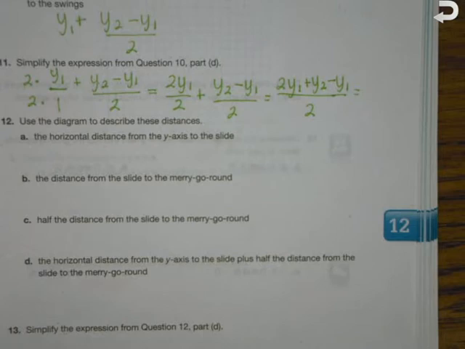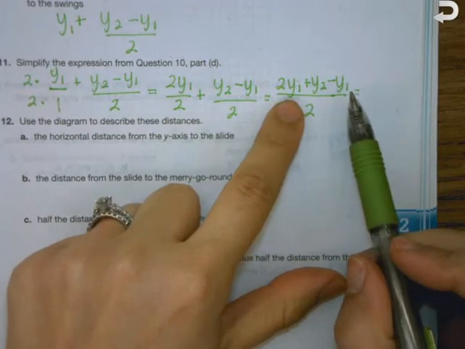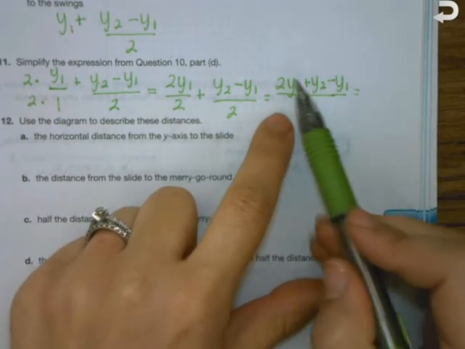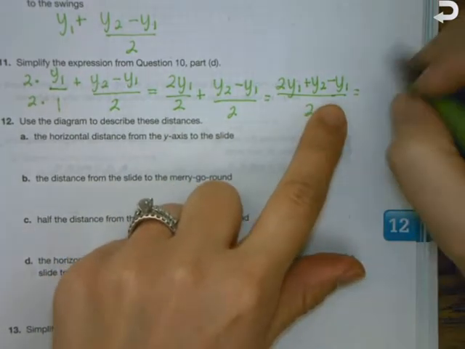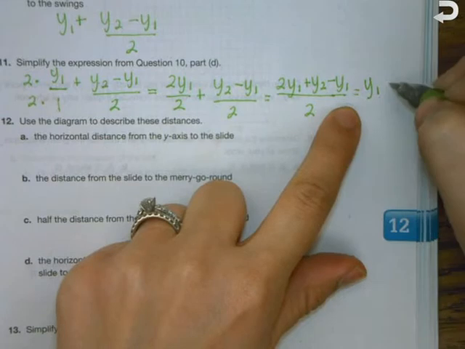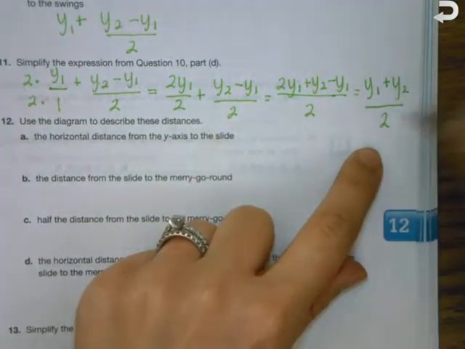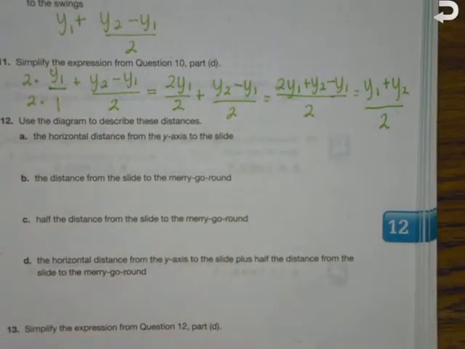And then, can I combine like terms? Are there any like terms here? The y1. It's the same y1. That's why we put numbers next to them. So what would 2y1 minus y1 give me? y1, positive y1. So this would be y1 plus y2 all over 2. So this would be finding the midpoint in terms of the y-coordinate.